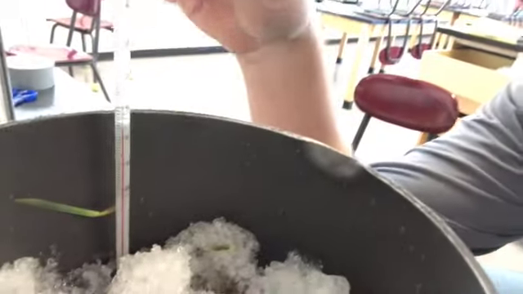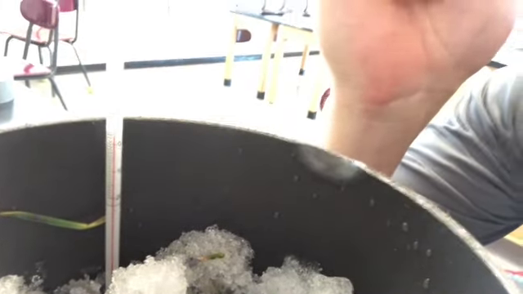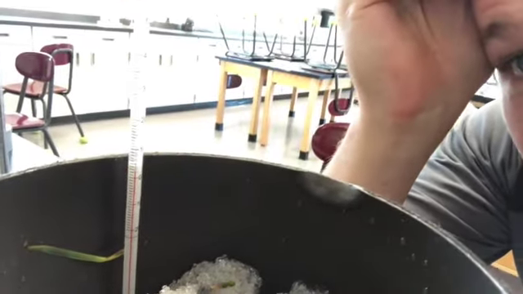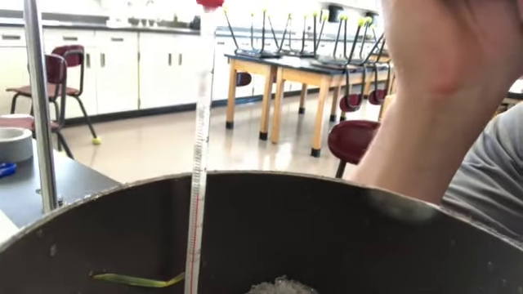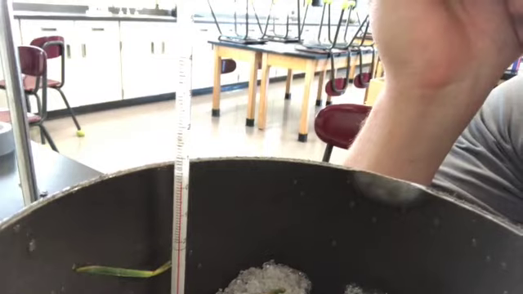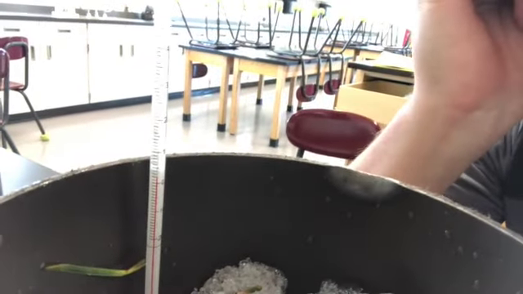Right now I have my thermometer in there at the beginning time, and it looks like it's at about 2 degrees. All right, I'm going to set my timer for 5 minutes, and then I'm going to come back and we're going to see what that temperature is.